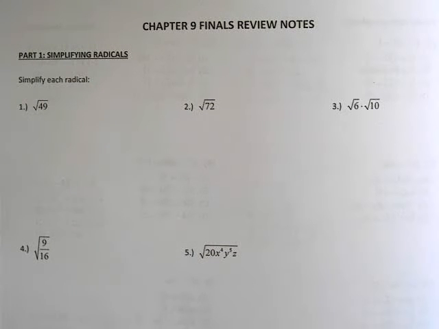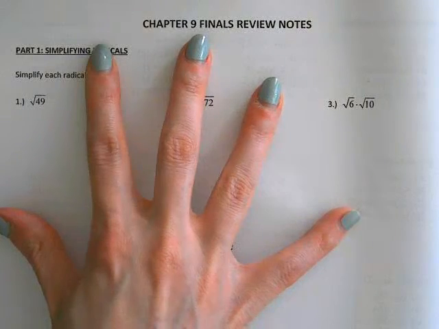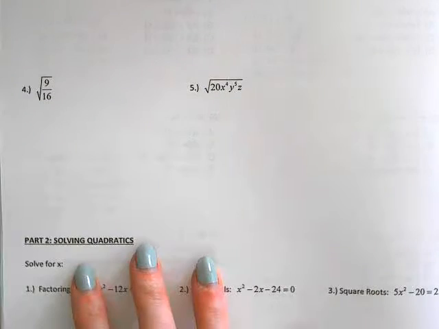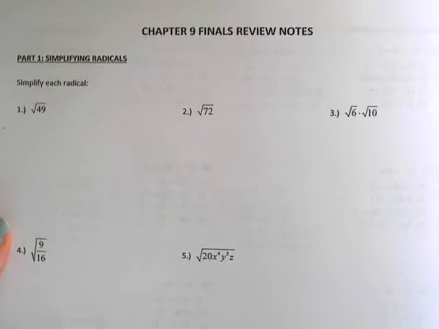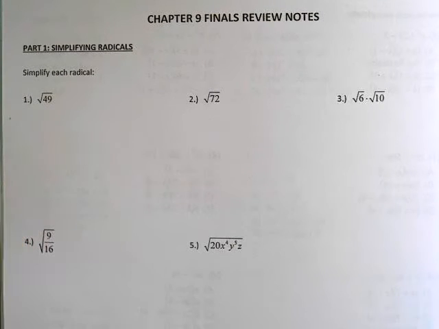All right, guys, welcome to Chapter 9. Chapter 9 was simplifying radicals, solving quadratics, and then graphing parabolas. So let's start with simplifying radicals. You guys got so good at these.